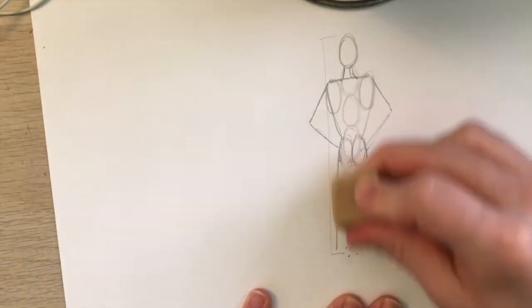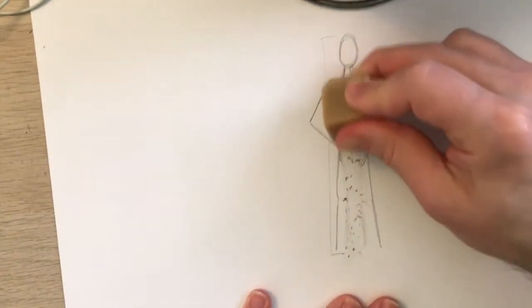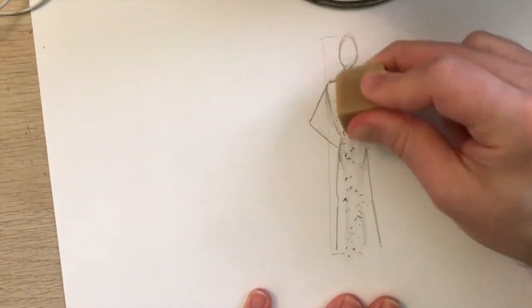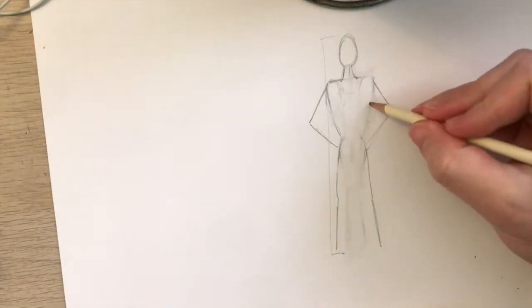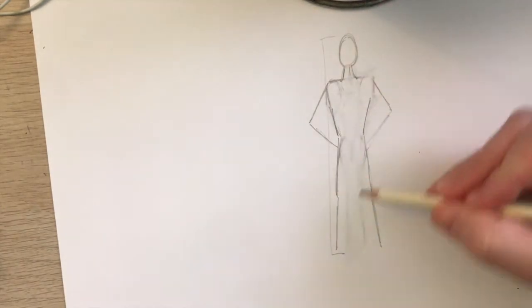Now I'm starting to add some details, and I'm going to erase these heads now because now that I have the body parts in place, I don't really need them and they will just get in the way. So I'm just going to erase those, and now we're ready to keep working.